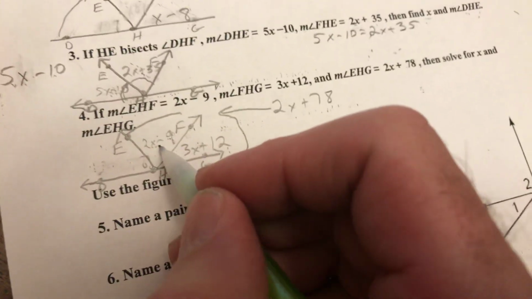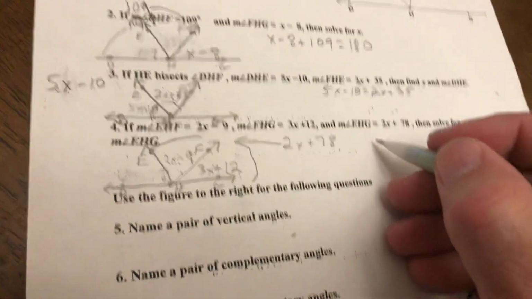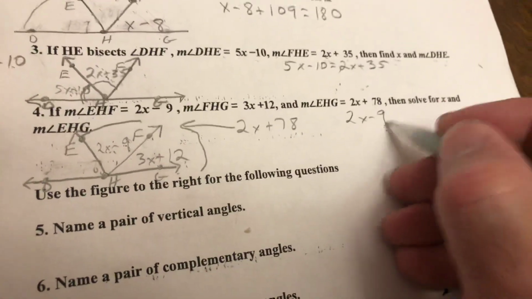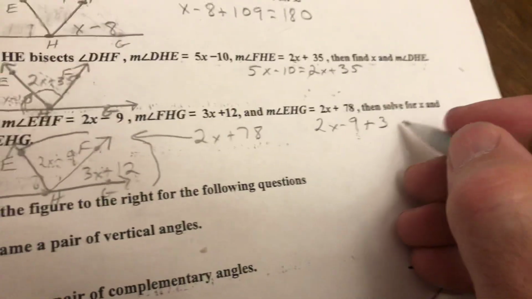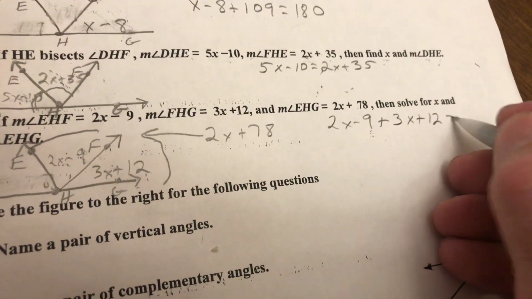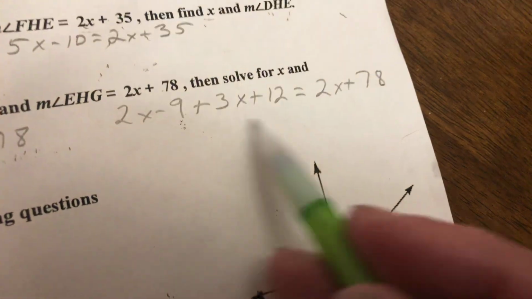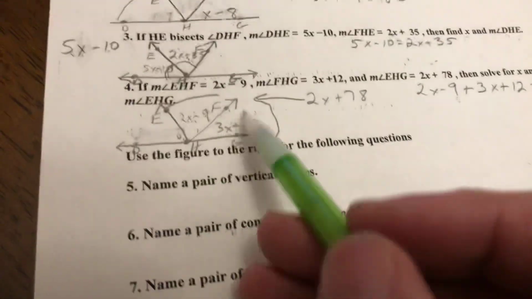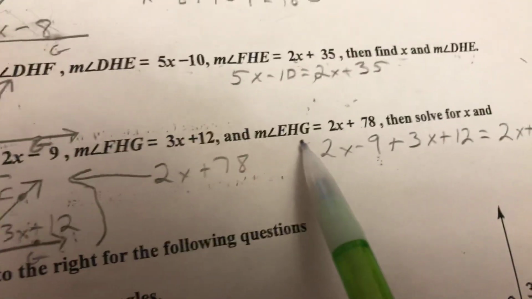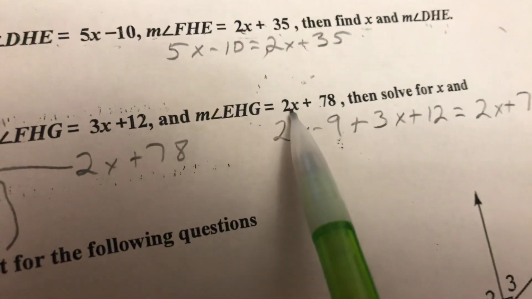So it's going to be this angle plus that angle equals the whole angle. So to set it up, we've got 2x minus 9 plus 3x plus 12 equals 2x plus 78. Combine like terms, we would end up solving for x. And then once we get x, we are going to plug it back in to EHG right here. So once we get x, plug it into there, and that's going to give us EHG.